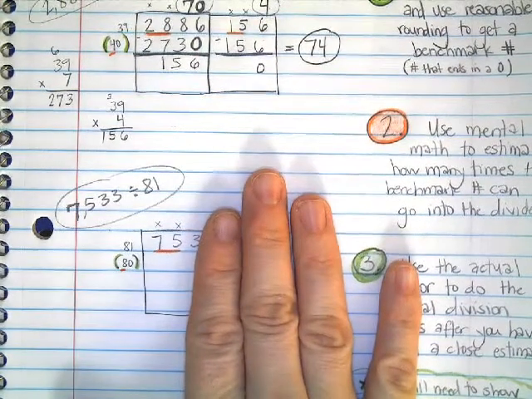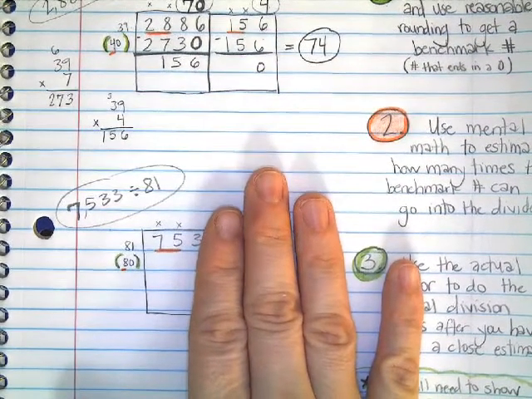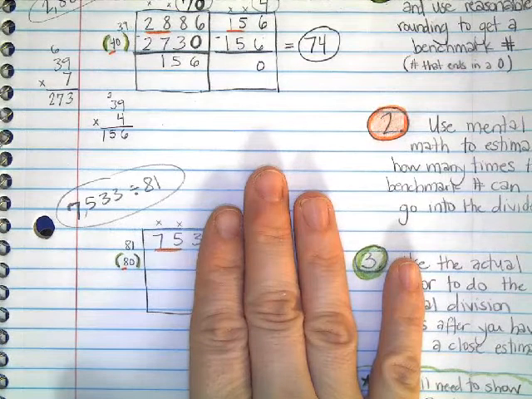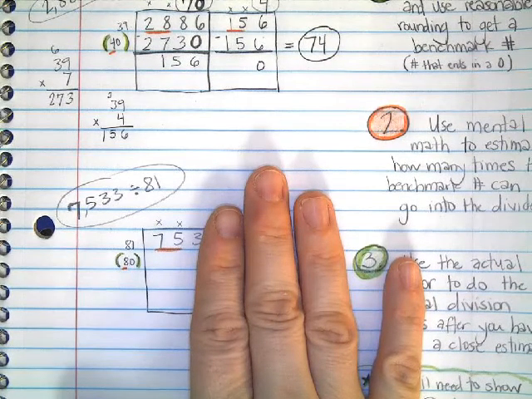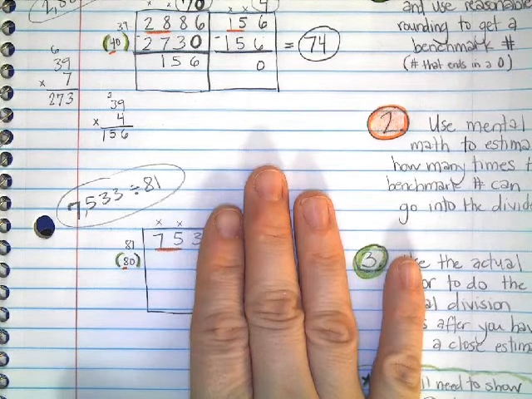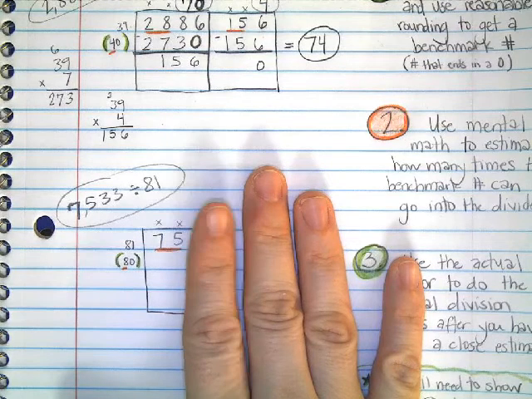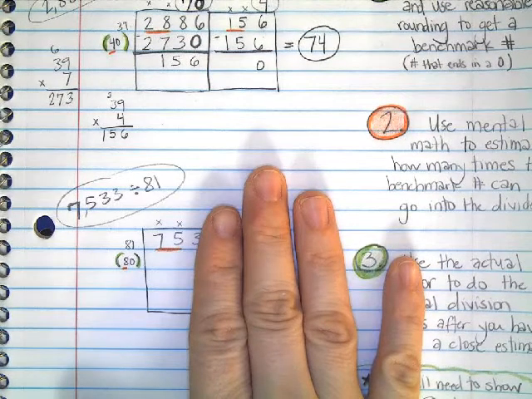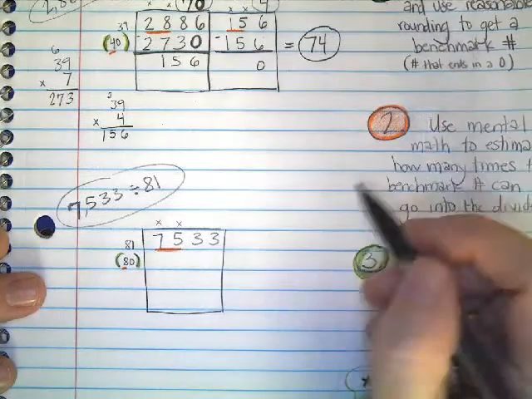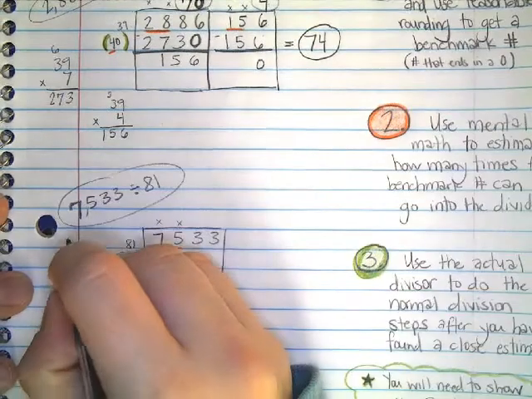And what are the first 2 digits of 753? 75. So you're going to use your multiplications with 8 to get to a number that's close to 75. 8 times 7 is 56, so it's got to be higher than that. 8 times 8 is 64. 8 times 9 is 72. 8 times 10 would be 800, so that'd be too high. So it's got to be 8 times 9.